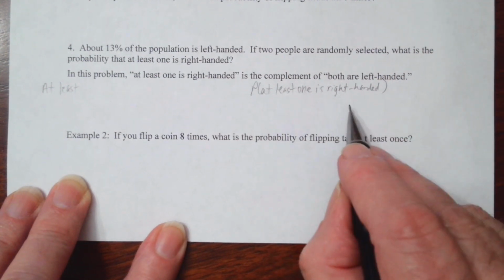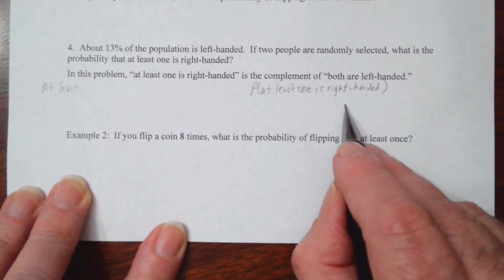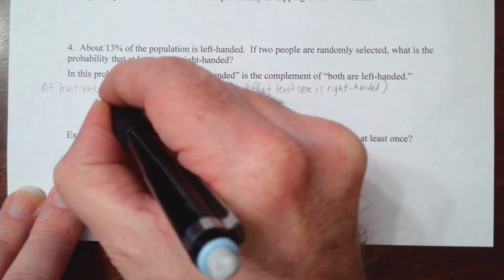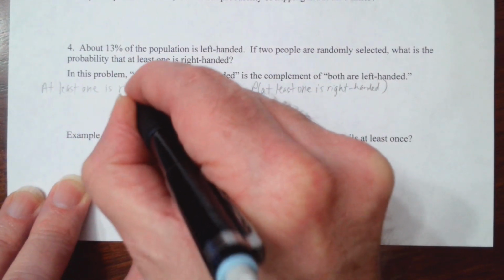So that's the probability we're trying to find.